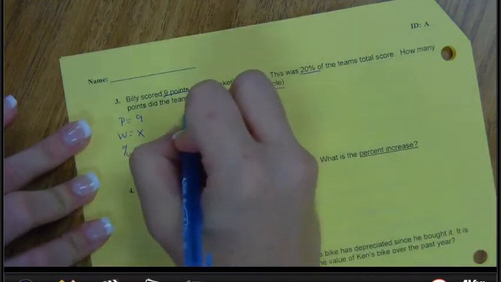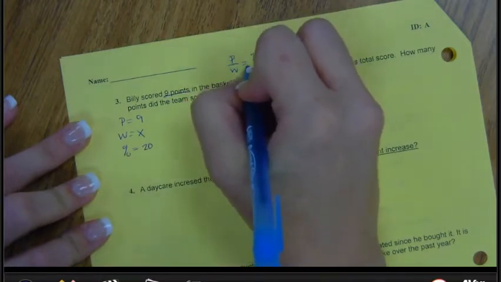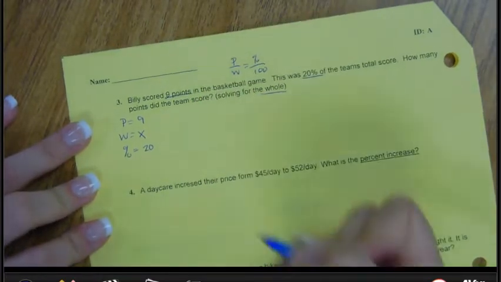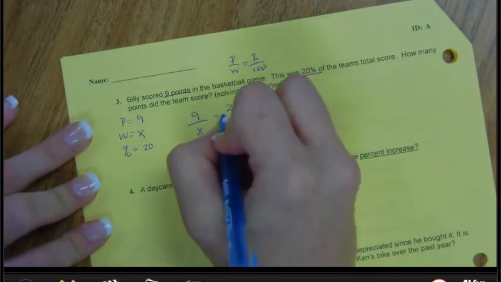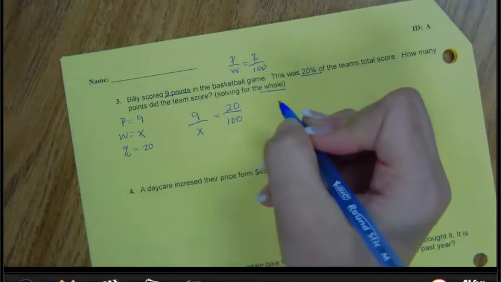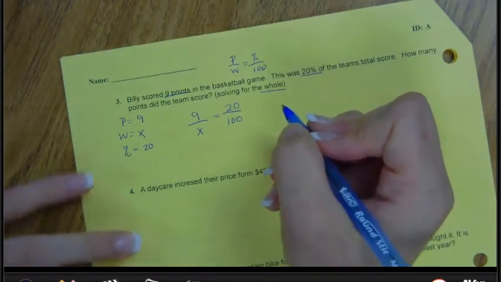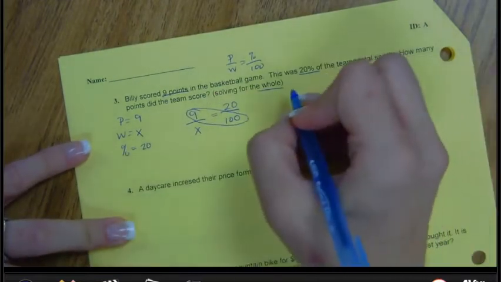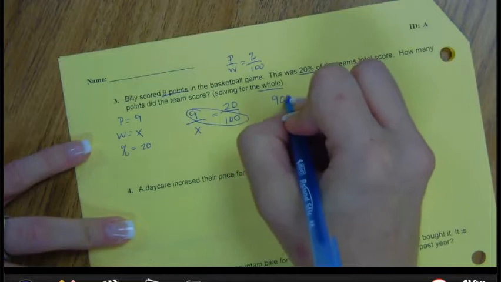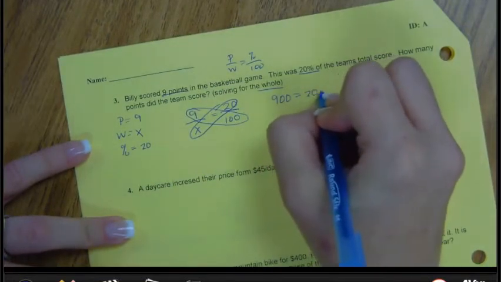So I'm going to set up my proportion, part over whole. Let's write it up here. Part over whole equals percent over 100. So I'm going to have 9 over X is equal to 20 over 100. I'm going to use cross multiplication to help me solve for this. So 9 times 100 is 900, which is equal to 20 times X, which is 20X.